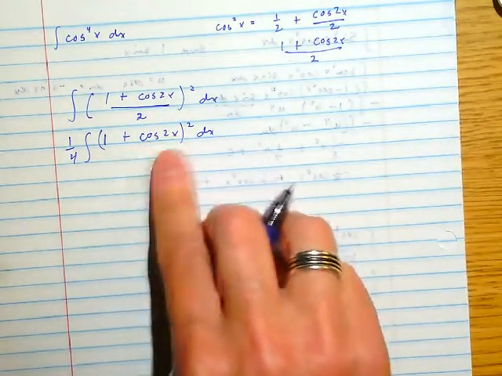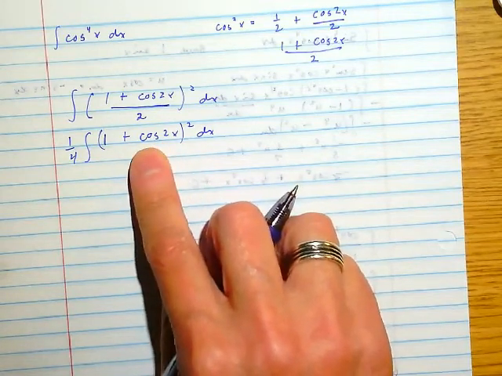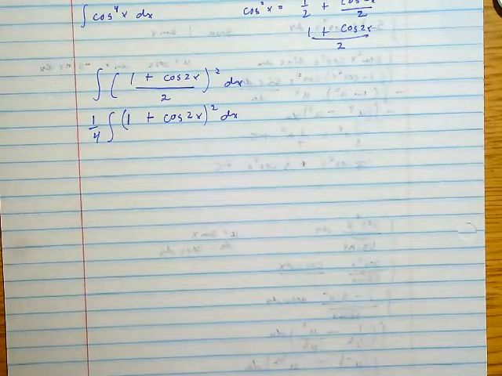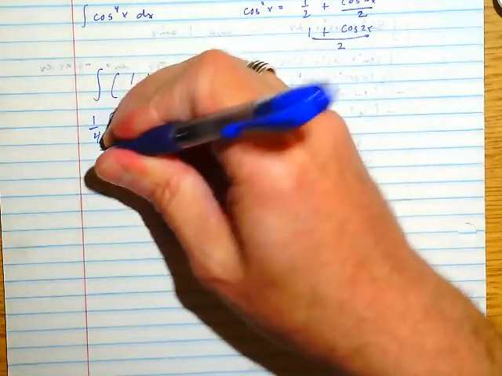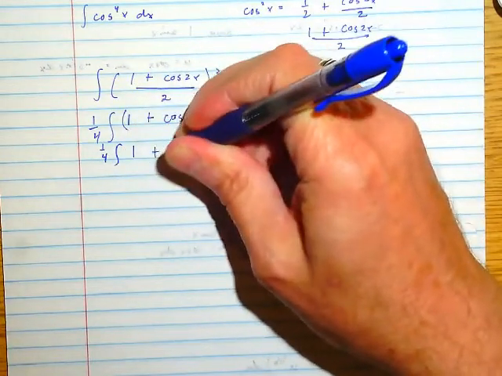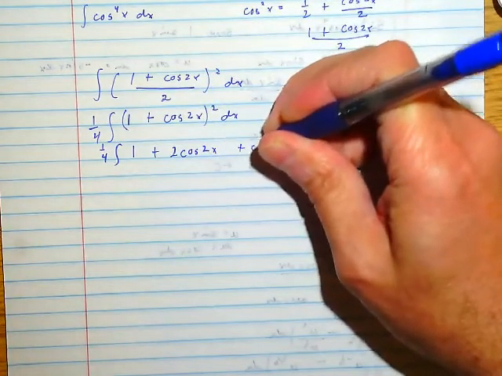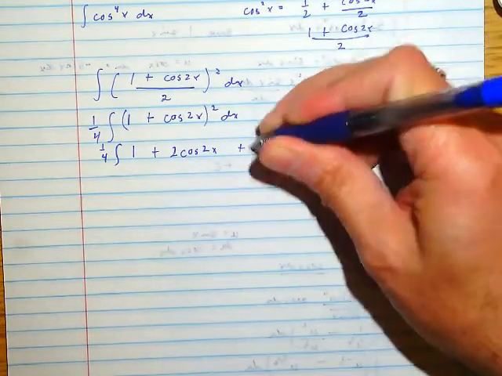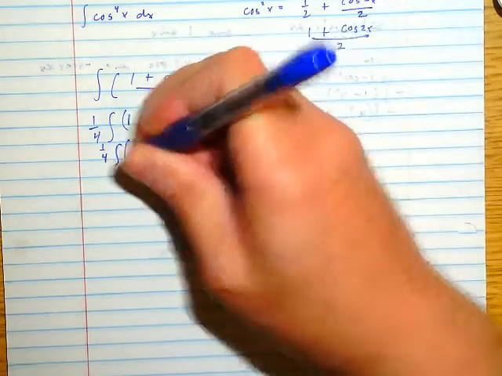Can I do u substitution now, because I've got an inside function? Yeah, but I don't have a sine for that, so that's not going to work. What else could I do? Maybe expand that. 1/4 integral of 1 plus 2 cosine 2x plus cosine squared 2x dx.